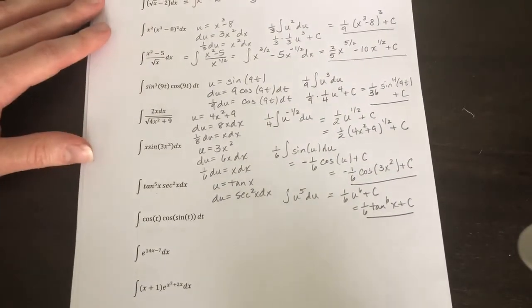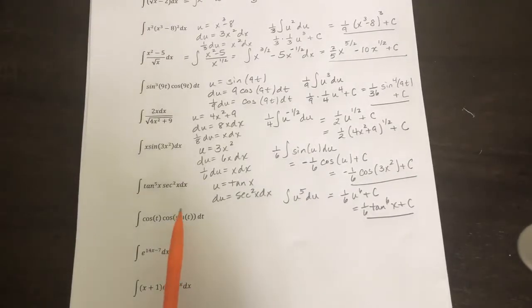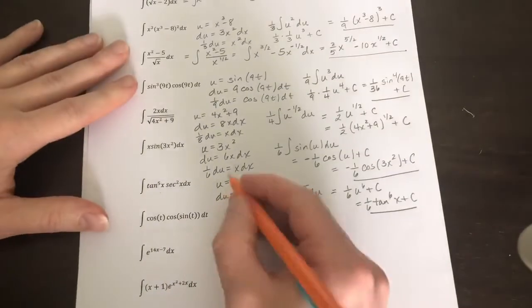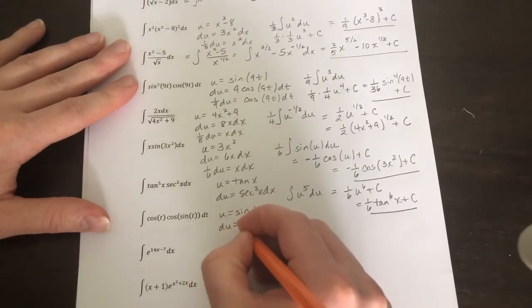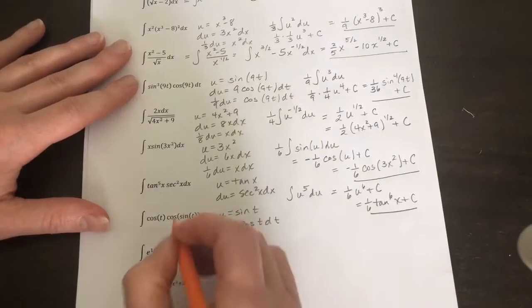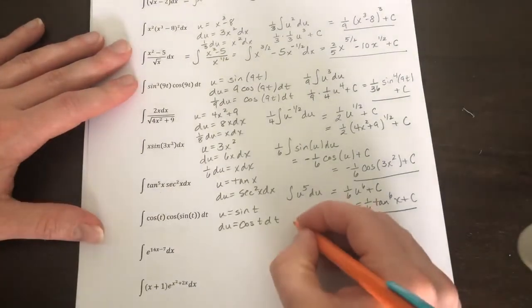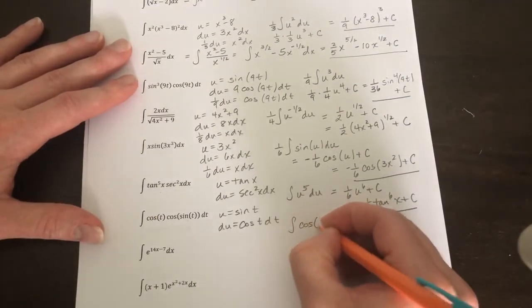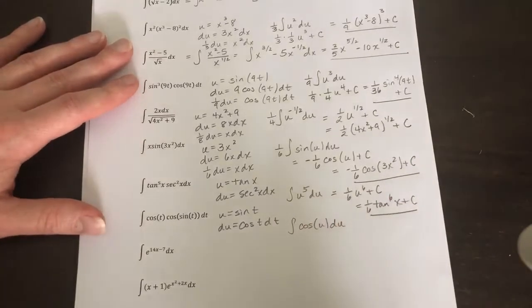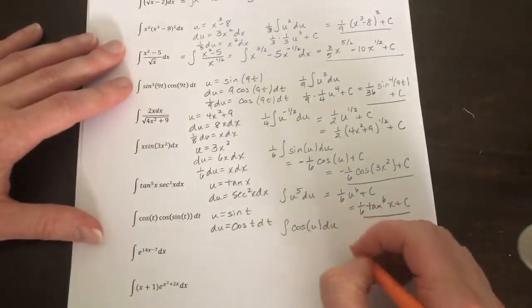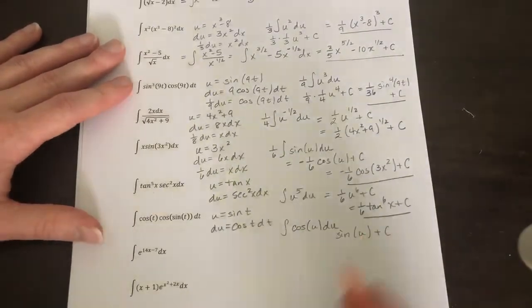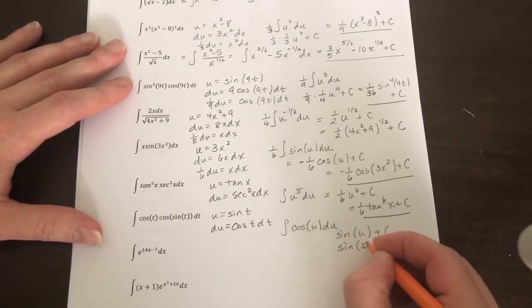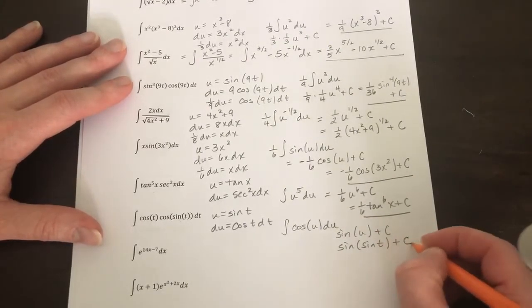Okay, next one. So your u in this case is going to be the sine because it's the angle. Your u is sine of t. The derivative of sine is cosine, which I have on the outside. So this becomes the integral of cosine of u du. And the integral of cosine is sine. So this becomes sine of u plus c. And our u was sine, so this is sine of t plus c.